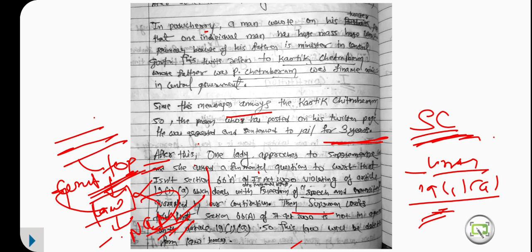According to Section 66A of the IT Act 2000, there was a provision that if a person using any electronic device transmitted messages to somebody, and if that message caused annoyance to that person, then that person could file a case in court, and the sender would be arrested and put into jail for 3 years. This happened in the history of India: one man from Puducherry wrote on his Twitter handle, that is the electronic gazette, that one individual has huge wealth because his father is a minister in the central government.